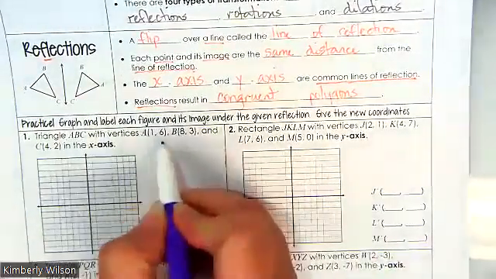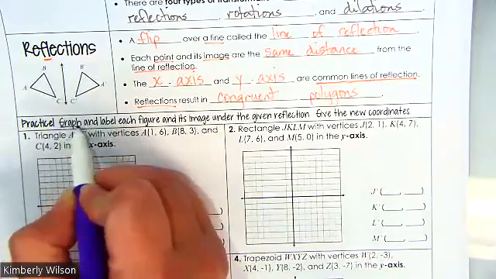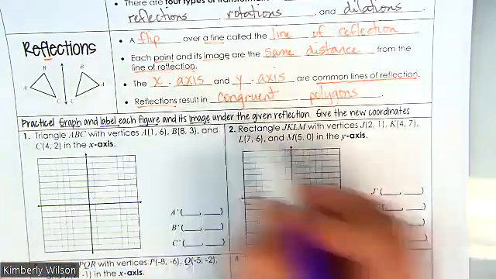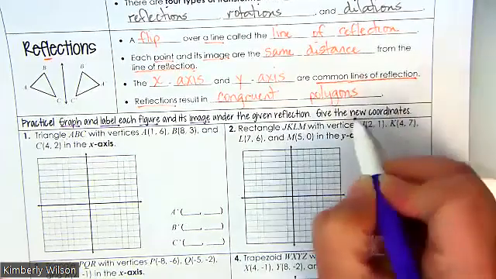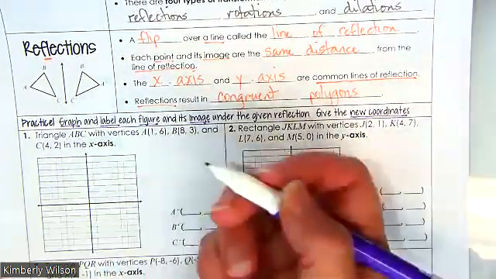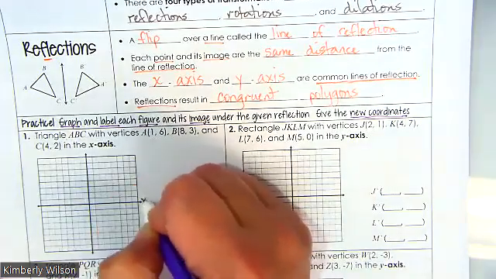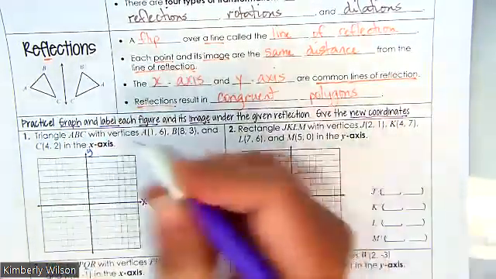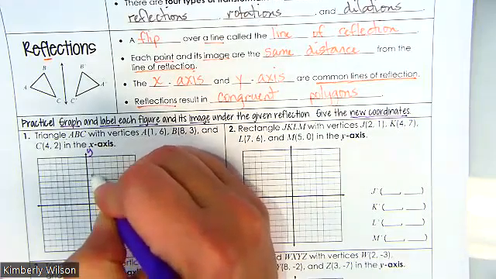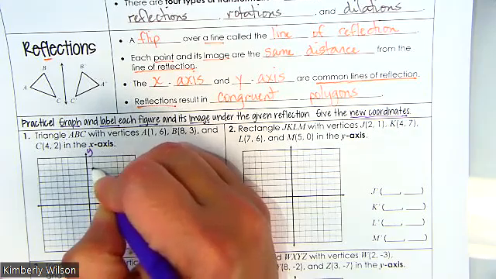So the first thing we have to do is plot these points and draw the figures. So we have to graph and label each figure and its image under the given reflection. And then we have to write the new coordinates. So the first thing we're going to do is plot these points. So we have 1, 6. This is the x-axis. This is the y-axis. 1, 6. Like 1, 2, 3, 4, 5, 6.